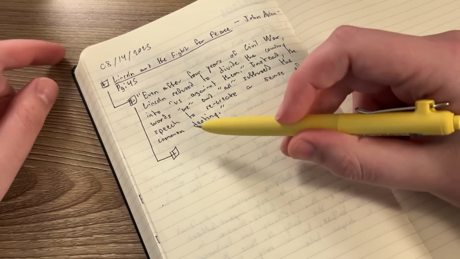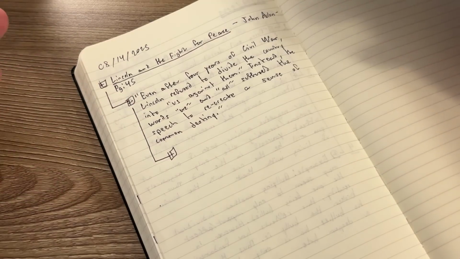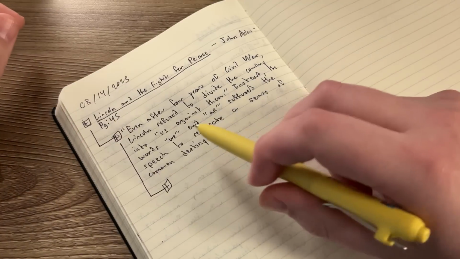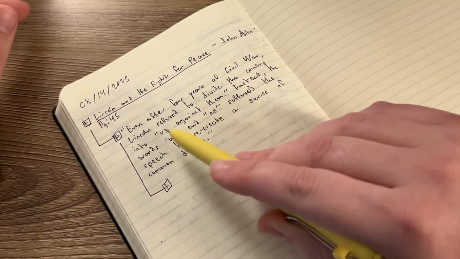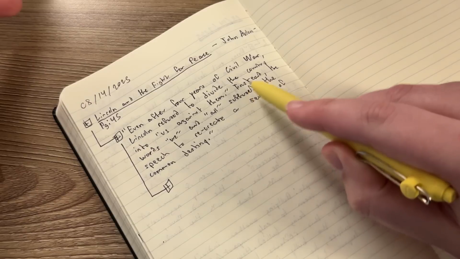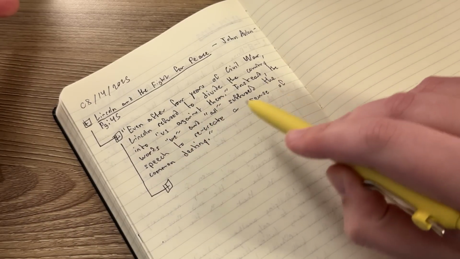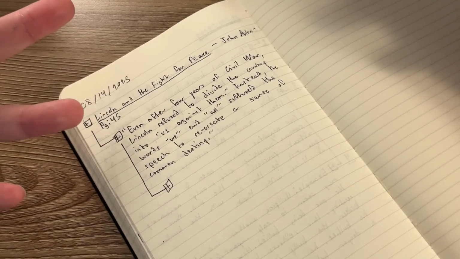Now this third bullet point, this is where I put my interpretation. Why did this stand out to me? What made me want to write this down? So let's look at the quote again. "Even after 4 years of civil war, Lincoln refused to divide the country into us against them. Instead, the words 'we' and 'all' suffused the speech to recreate a sense of common destiny." So, how and why does that stand out to me?